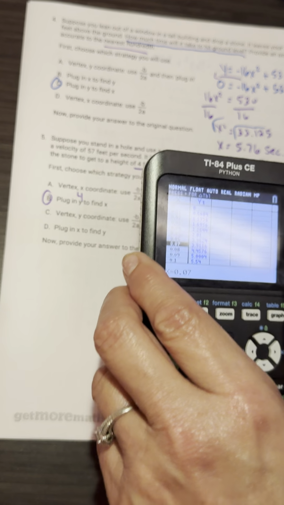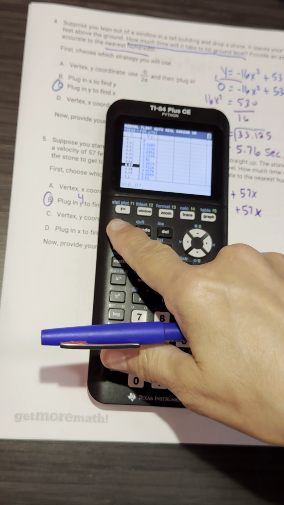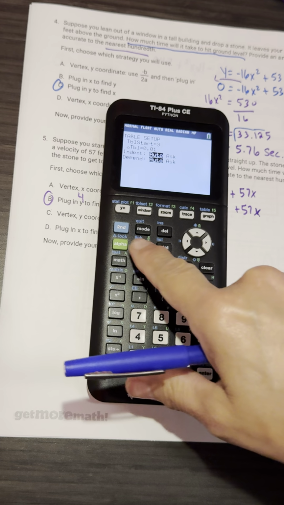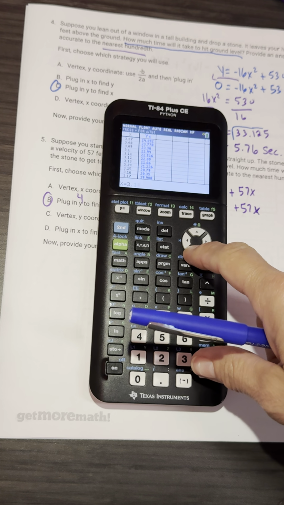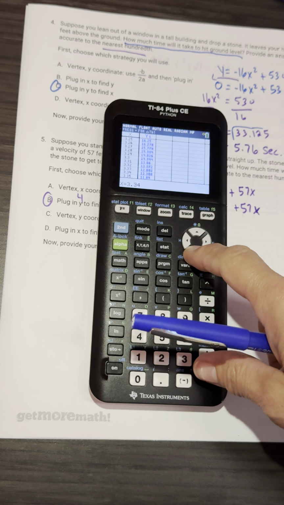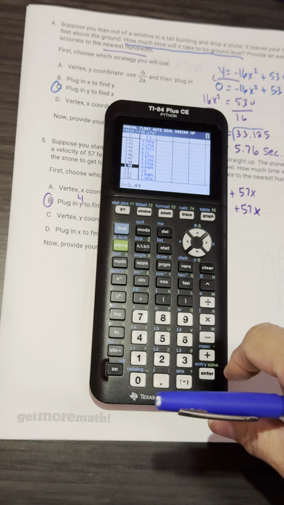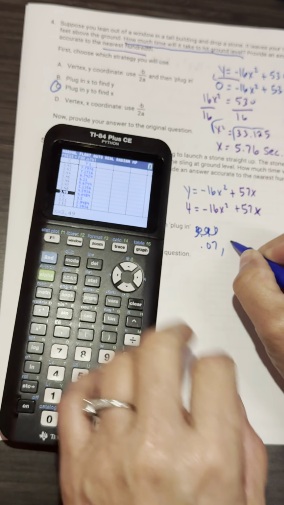It's your X value. Okay, and then my other one was between 3 and 4, if I remember correctly. So 3. And I'm looking for 4 in my Y value. And there we go. So 4.04 at 3.49.